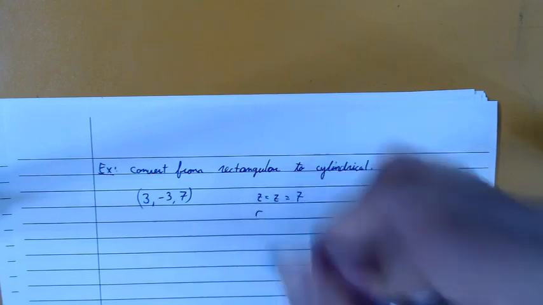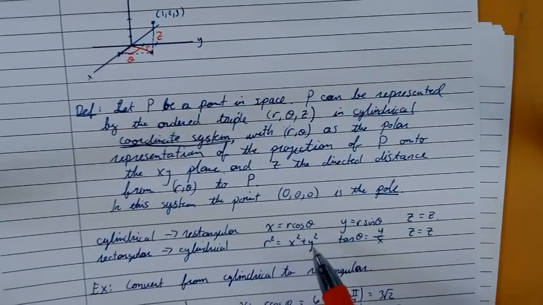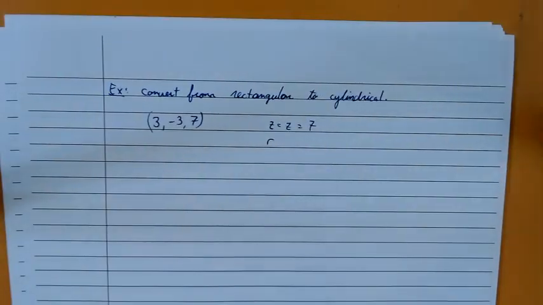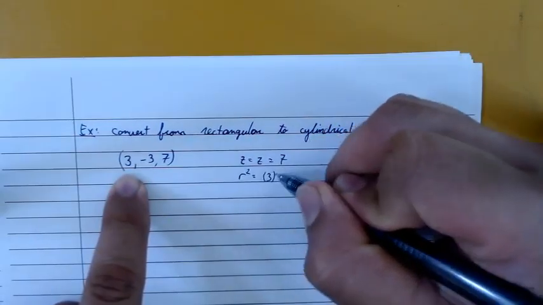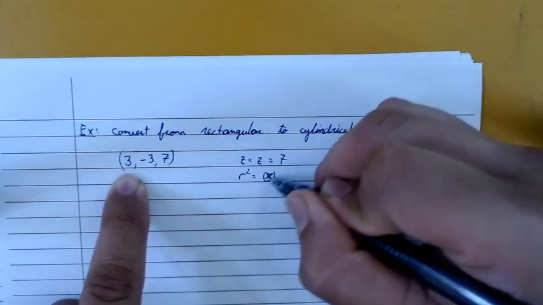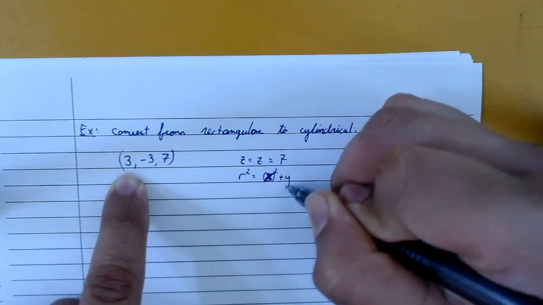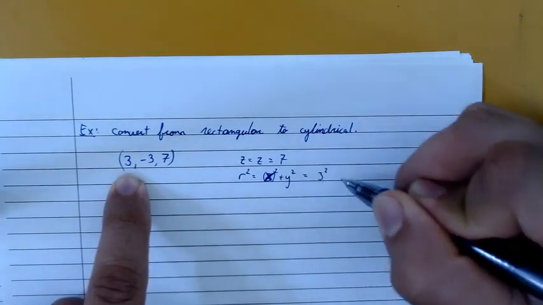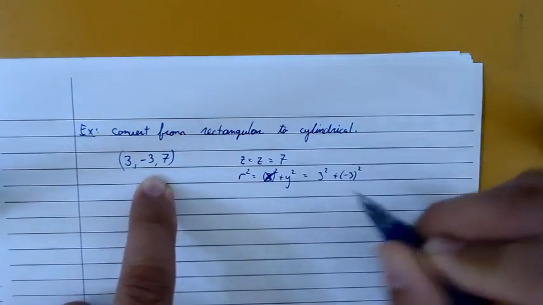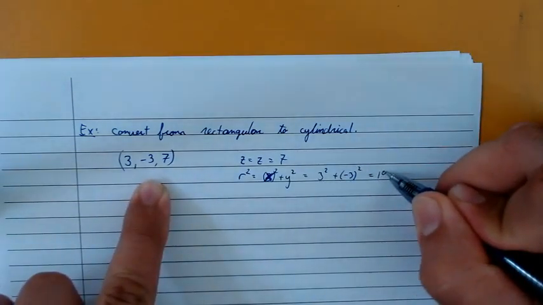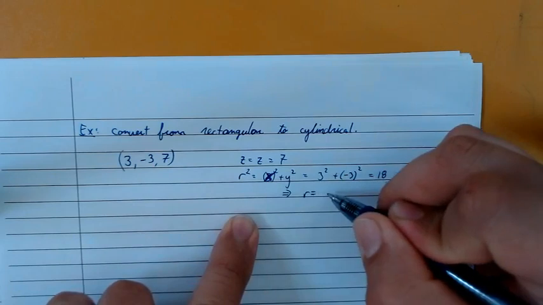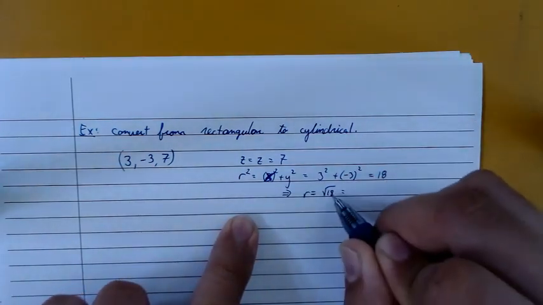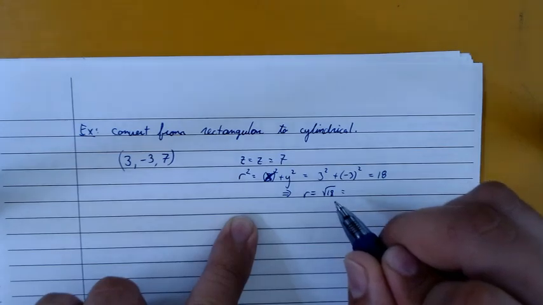We need to find our value of r. Here you note that r squared equals x squared plus y squared. So here we'll have r squared equals x squared plus y squared, which in this case would be 3 squared plus negative 3 squared. And it'll give us 18, which means that r must equal the root of 18, which we can simplify. That would give us 3 root 2.